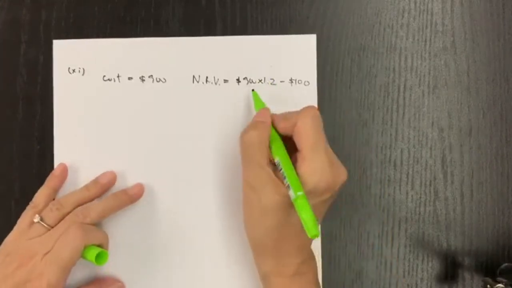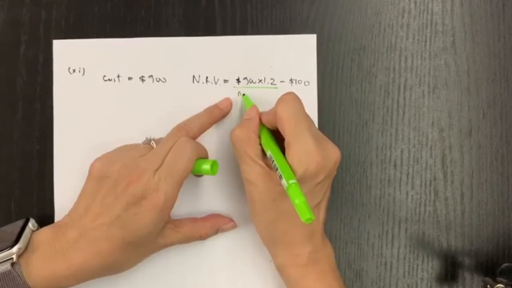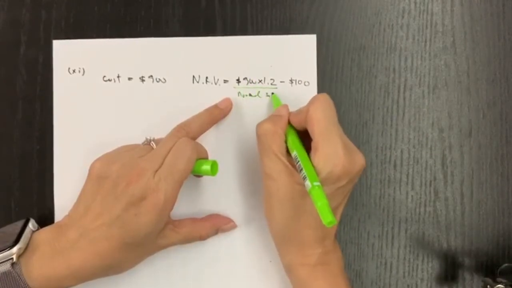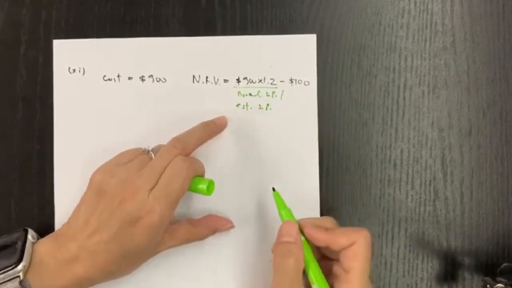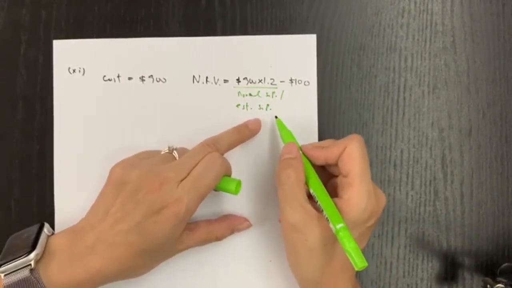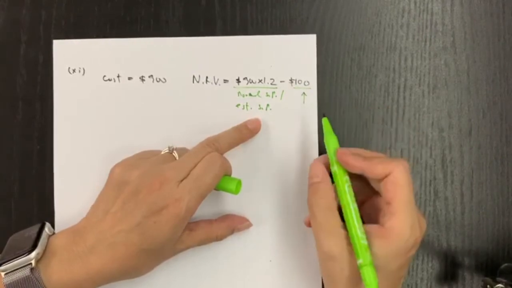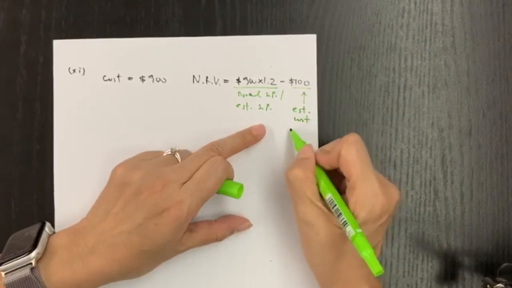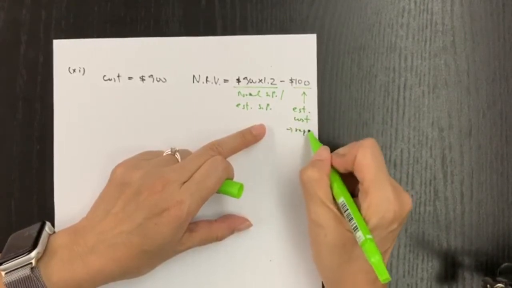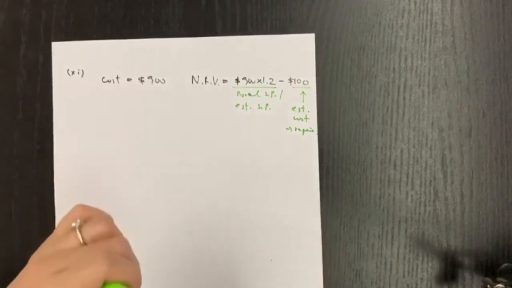The cost times 1.2 is the normal or estimated selling price. However, we must do some repair. If we don't spend money on repair, we can't sell it at all, so we minus the estimated costs of repair. This is the definition of net realizable value.